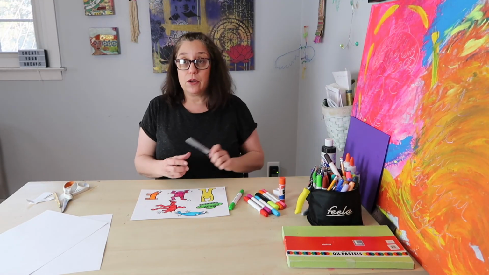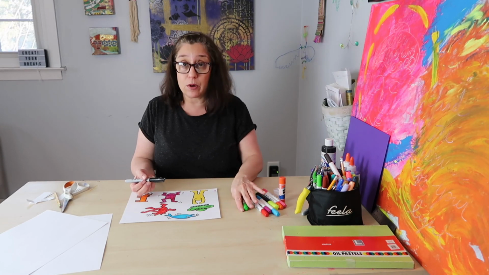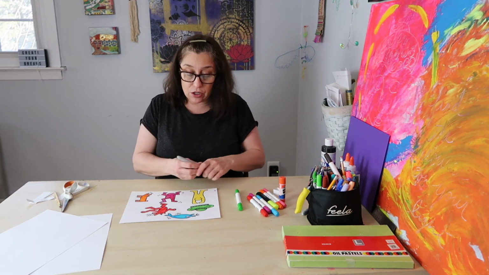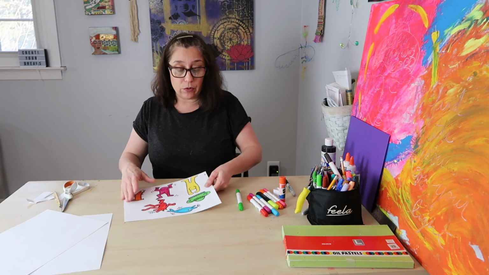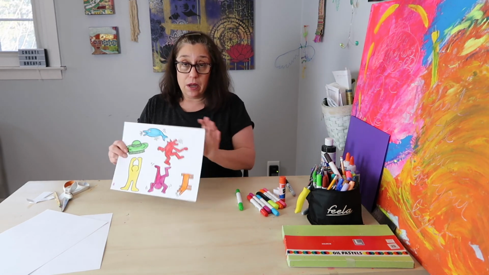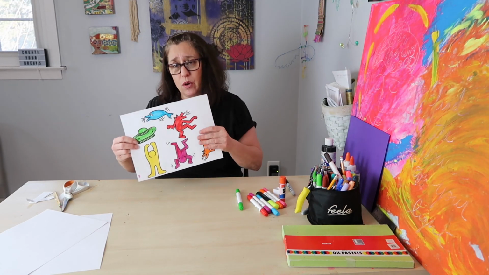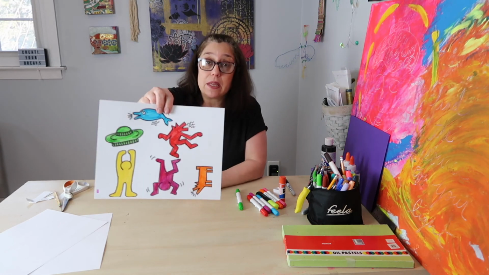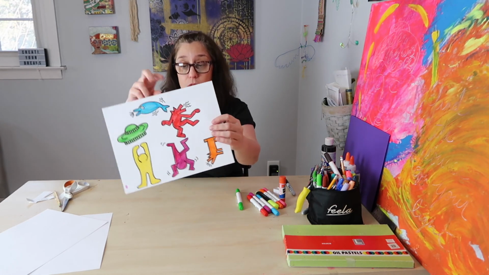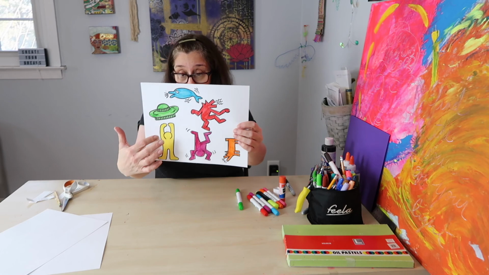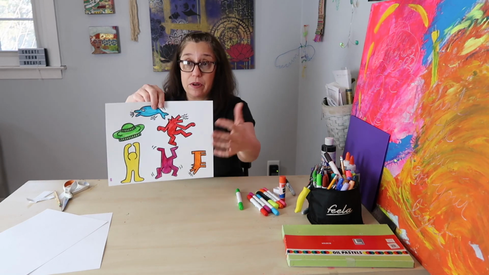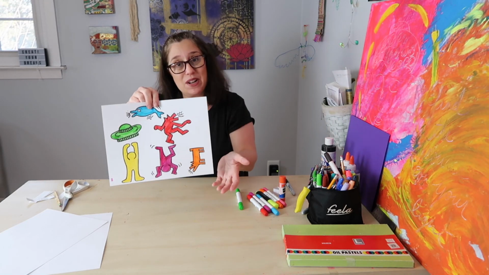Once you've colored in all the elements on your paper, you can go back with a black marker and just do the outlines. I had drawn mine already in black ink so you could see it, but if you drew it in pencil, you should go over it. Because the style of Keith Haring's artwork was that it was outlined in black marker and very bold, bright colors.